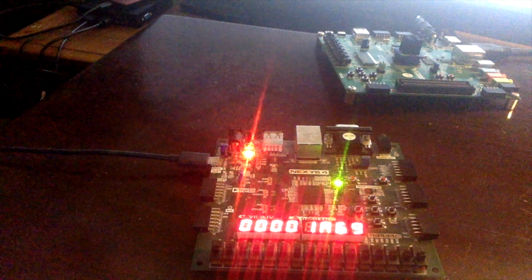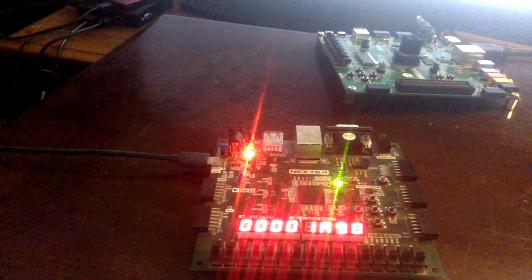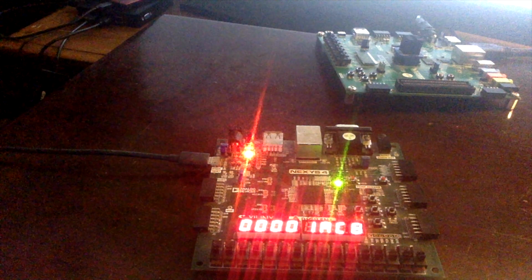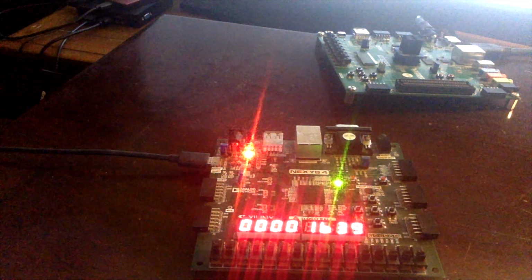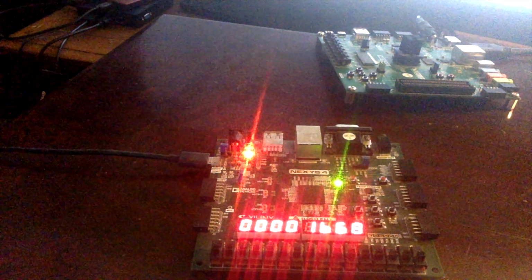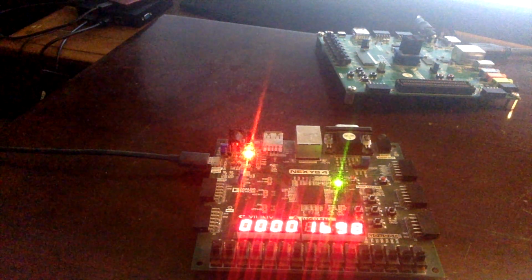All that time and coding and waiting and yeah, FPGAs aren't for the impatient. If you have infinite patience like a computer, then maybe the FPGAs are for you.